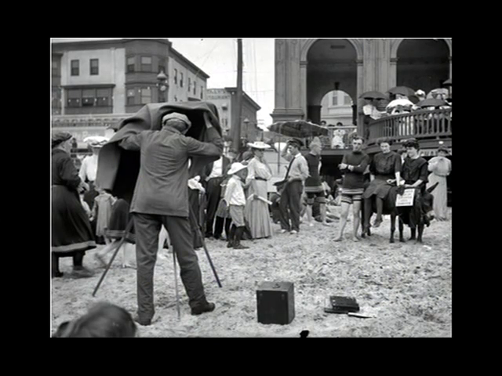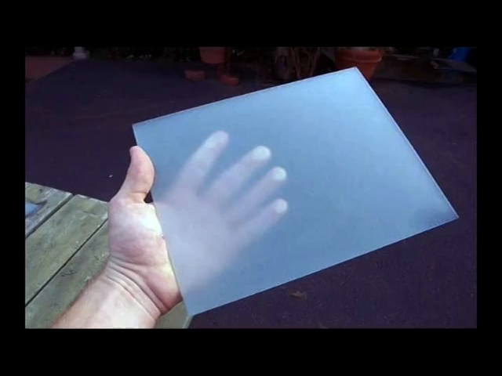The most primitive viewfinder is a ground glass viewfinder. You must have seen the early photographers, they used to cover themselves with a black cloth and go inside and look at the ground glass. Actually the image forms on a ground glass.